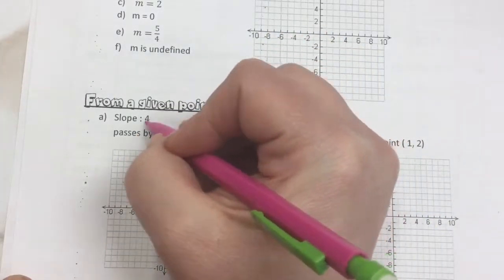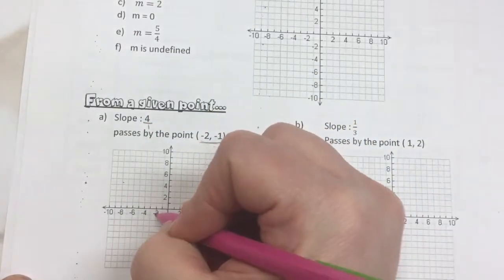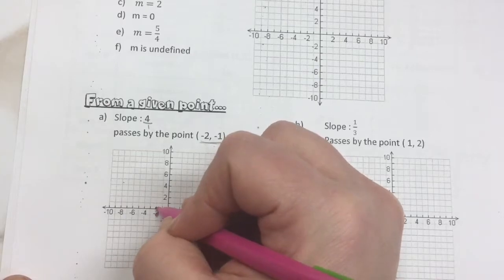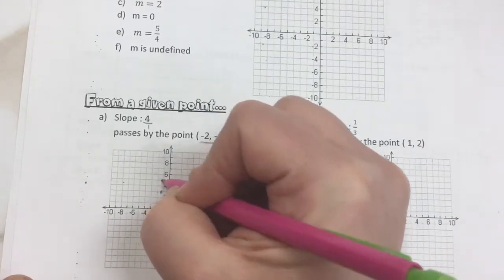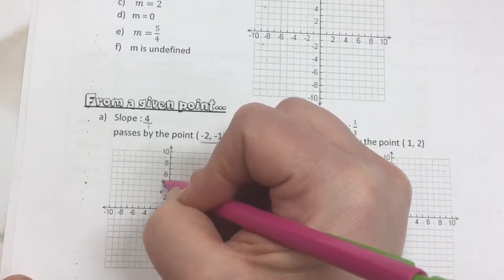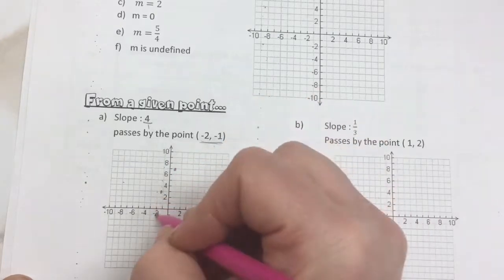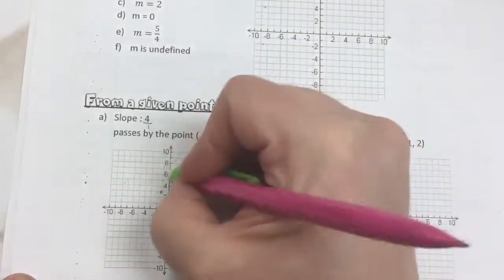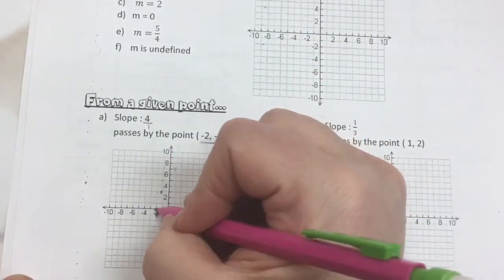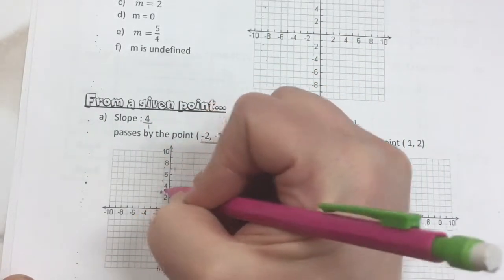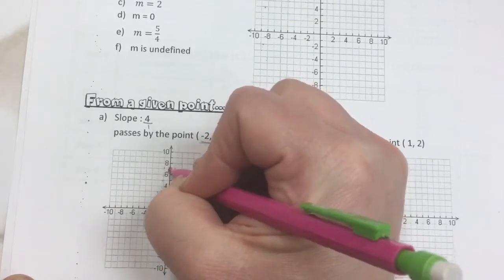My slope is 4, so again, when you just see a number, remember to put it over 1. I'm going to go from this new starting point, up 4, over 1, and again, I'm going to fill my graph. I can't count. 1, 2, 3, 4. And again, I can't count here, guys. Just give me a second. All right, so 1, 2, 3, 4 over 1. 1, 2, 3. There we go.